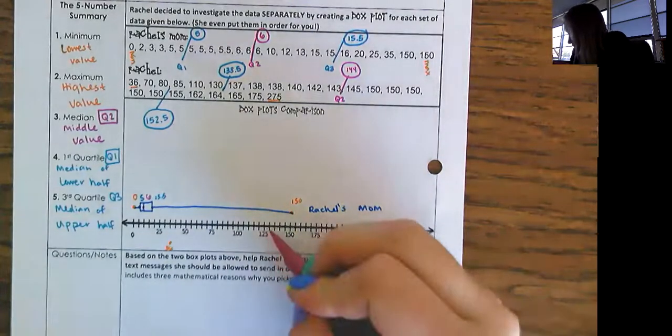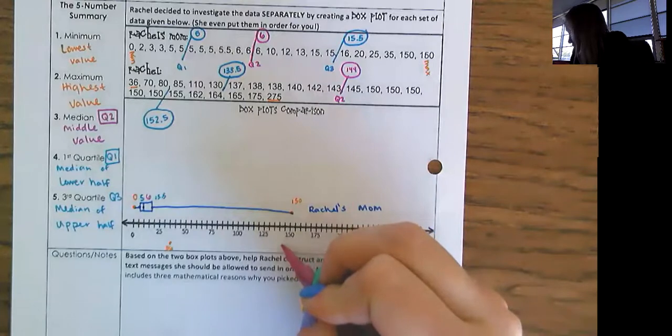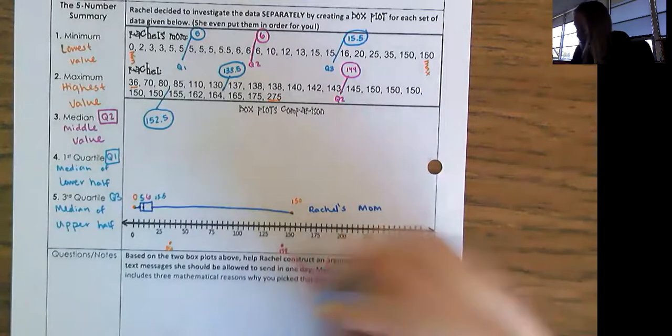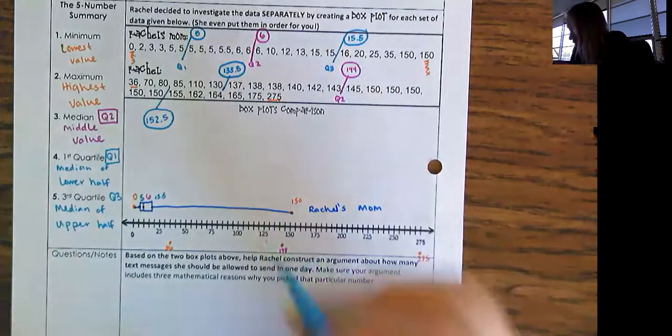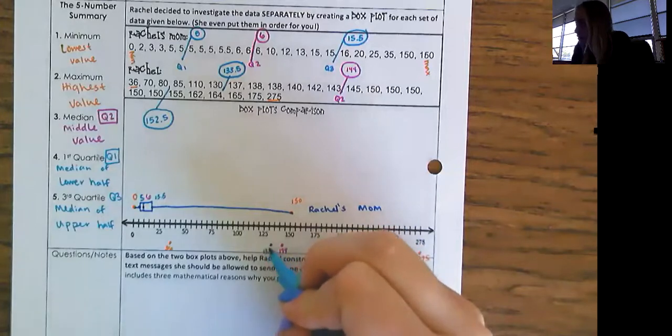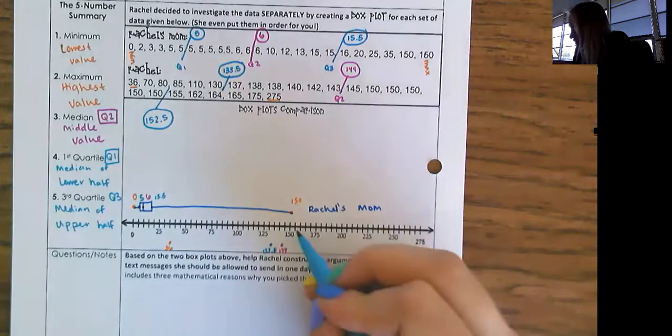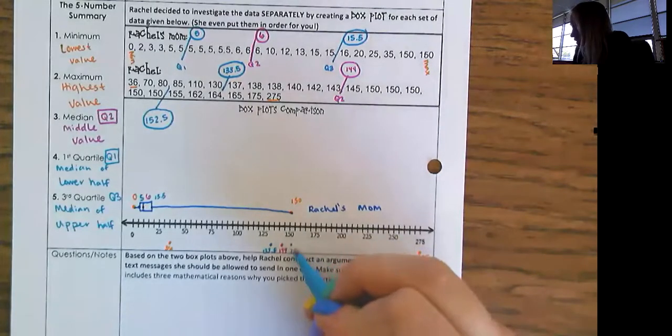So here's 125, 130, 135, 140, almost to 145 would be 144. And then for Q1 and Q3, I've got 133.5 for Q1, and for Q3, I've got 152.5, which is just barely past 150.